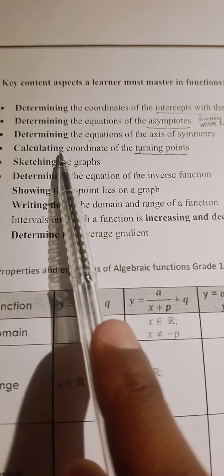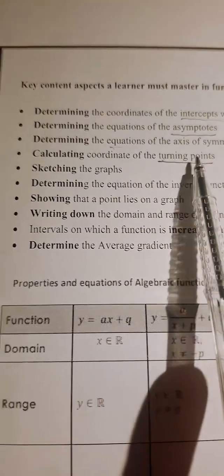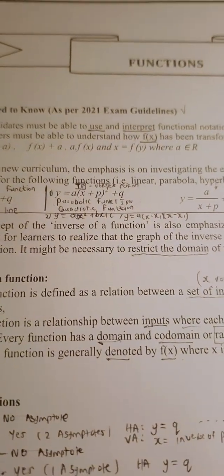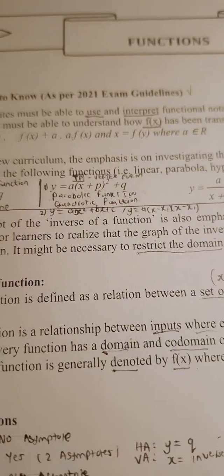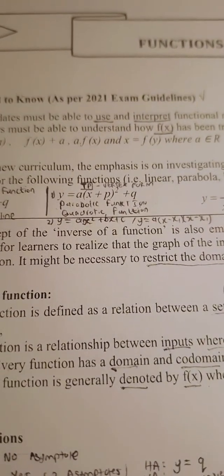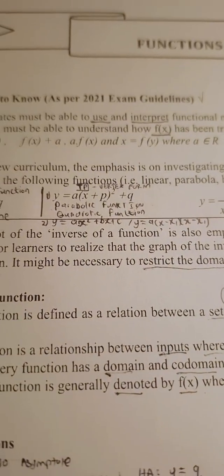I really appreciate it. Now, we need to know how to calculate the coordinates of the turning point. Very quickly, we learned that there are two forms of the parabola function. The first form is the vertex form, or the turning point form. y is equal to a into (x plus p) the whole thing squared, plus q. That form will help us to determine the coordinates of the turning point.